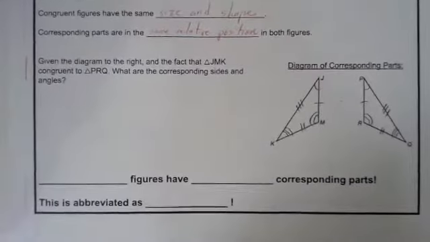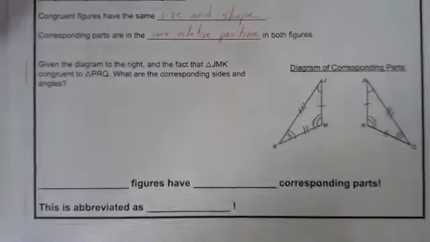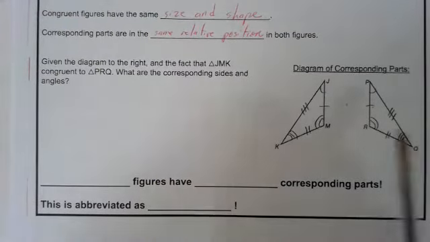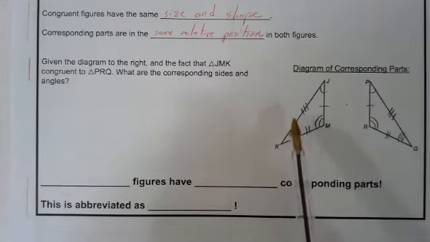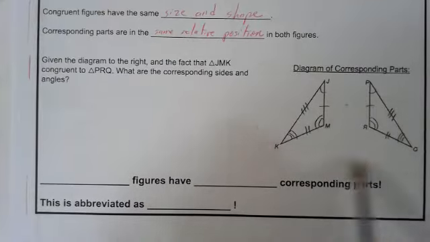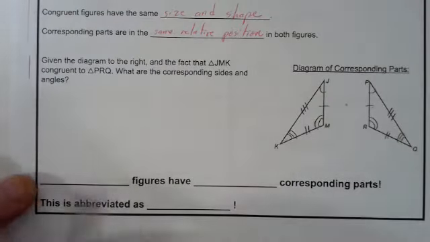All right, given the diagram to the right and the fact that triangle JMK is congruent to triangle PRQ, what are the corresponding sides and angles? So if we look at this, we can see that each of these triangles are congruent to each other by several different shortcuts. That's easy to prove because everything here is labeled as being congruent, all the sides and all the angles. So let's go ahead and make some congruency statements.